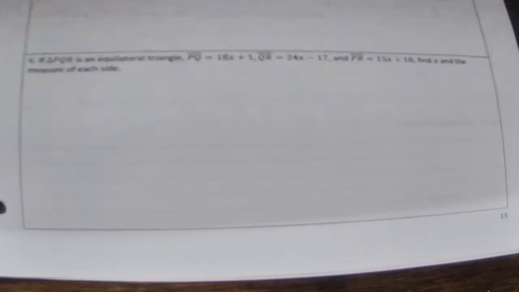So when we do this one here, it says if triangle PQR is an equilateral triangle, PQ is 18x plus 1, QR is 24x minus 17, PR is 15x plus 10. Find x and the measure of each side.